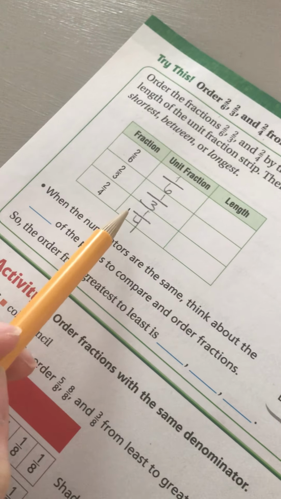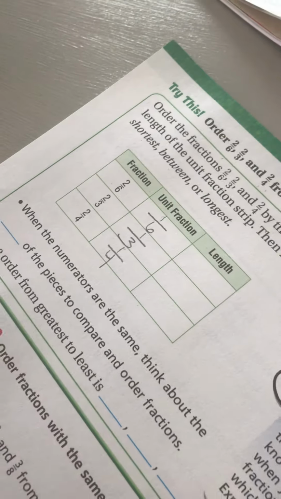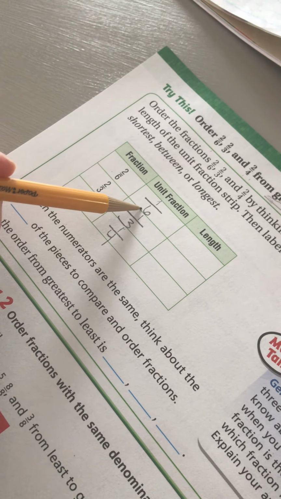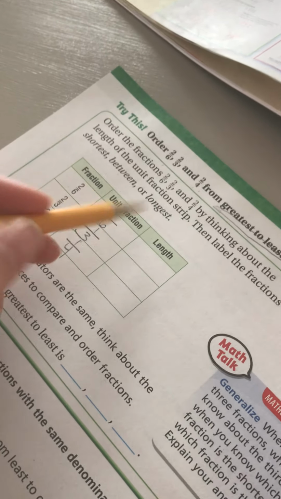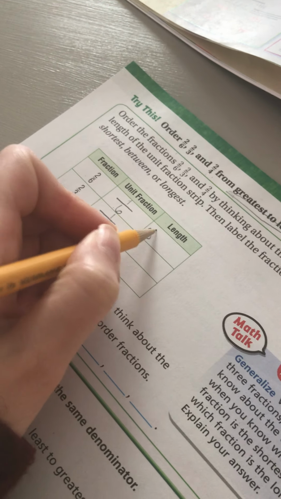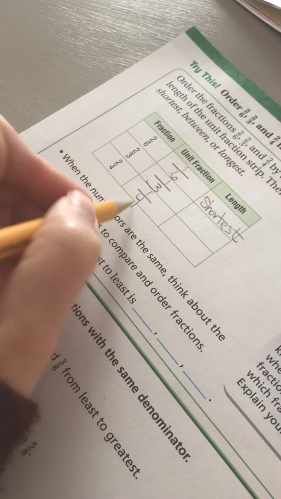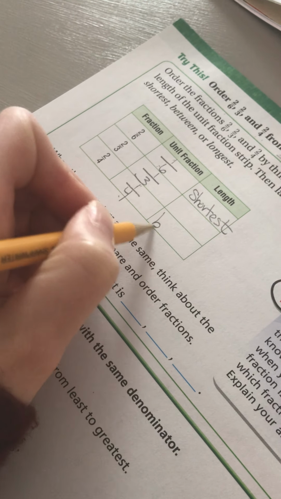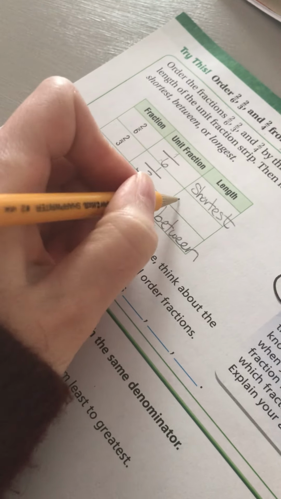Now this is a really easy way to look and compare. So looking at the unit fractions, the shortest one would be the one with a greater denominator, right? Because there's more pieces split up, meaning each piece is smaller. So this one is going to be the shortest. After 6, next would be 4, so between. And then the longest would be 1/3.